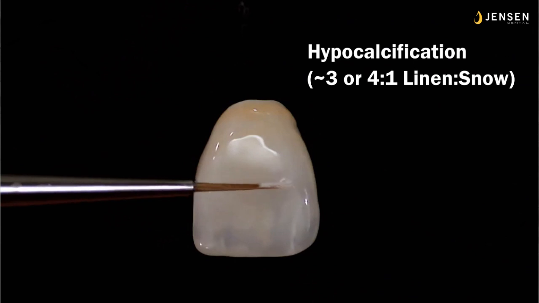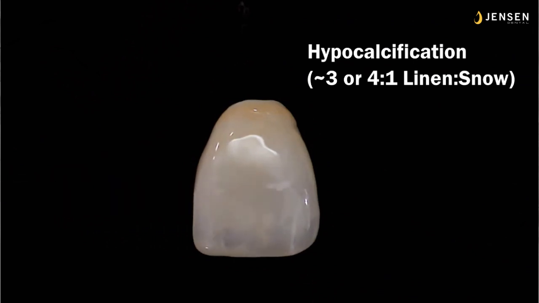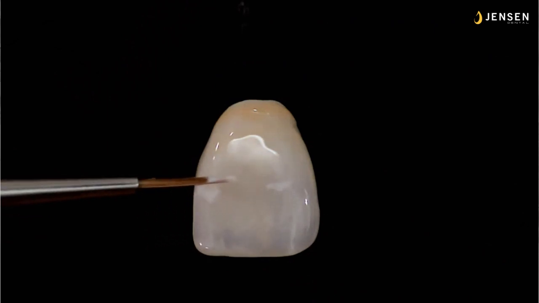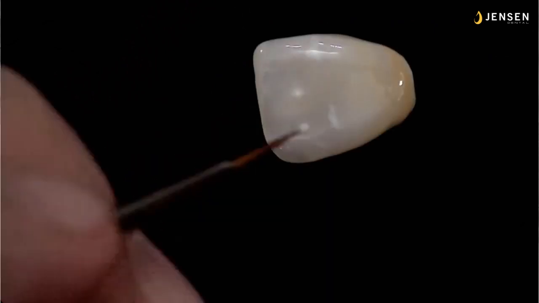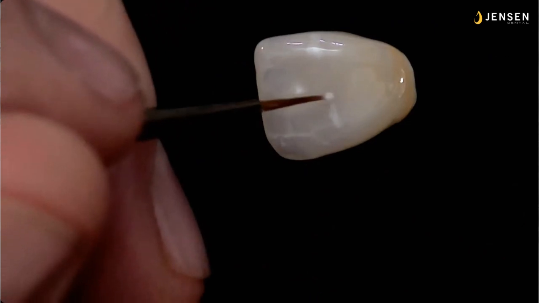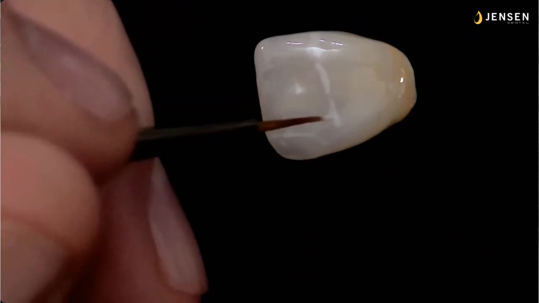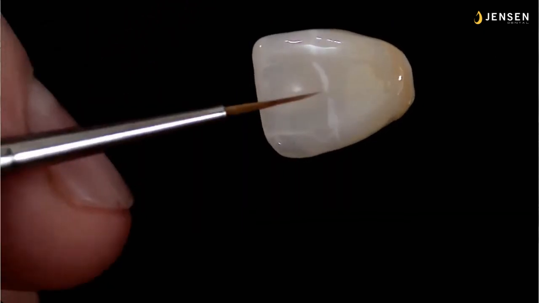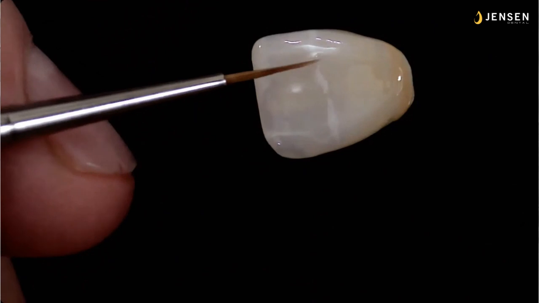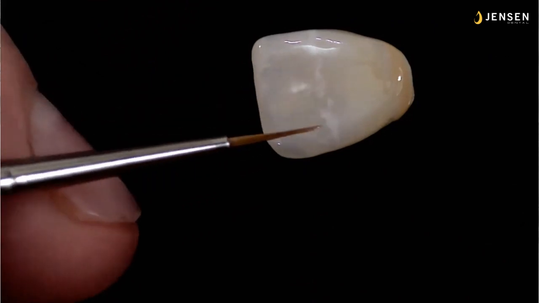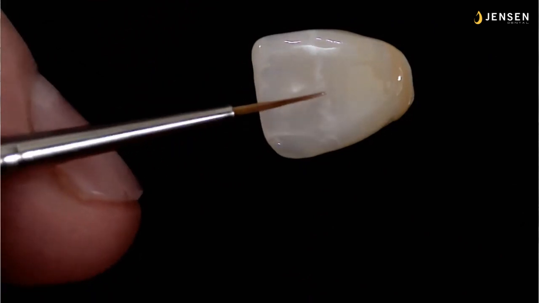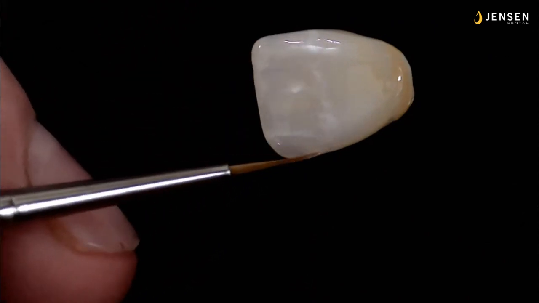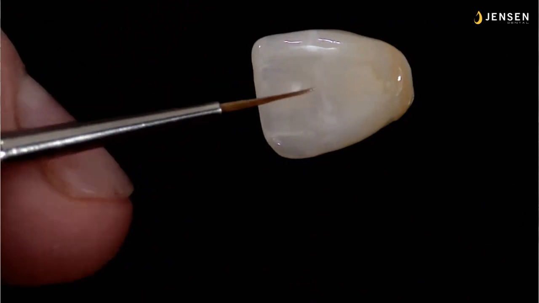So I'm going to come back with some hypocalcification. And again, this is about 4 parts linen to 1 part snow. I don't want it very intense. Sometimes I'll use my incisal mix, but the incisal mix goes on and it's almost translucent because it's like an enamel. And for those of you who don't know, my incisal mix is 5 parts lumen, 1 part linen, and a third of a part of snow. But this right here is around 4 parts linen to 1 part snow.